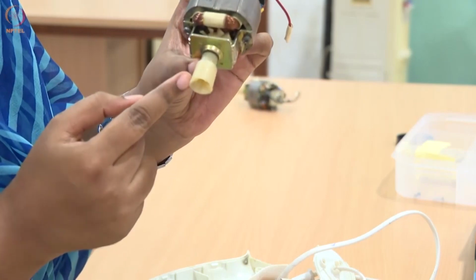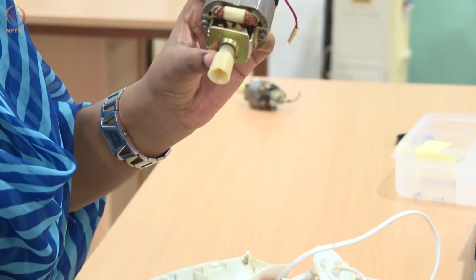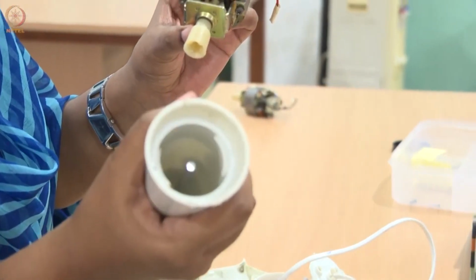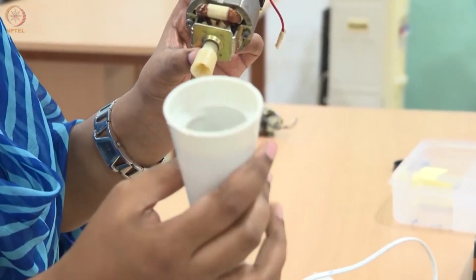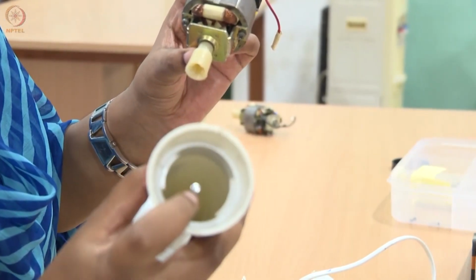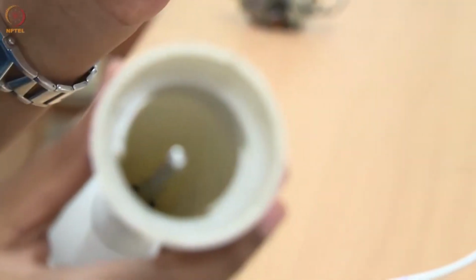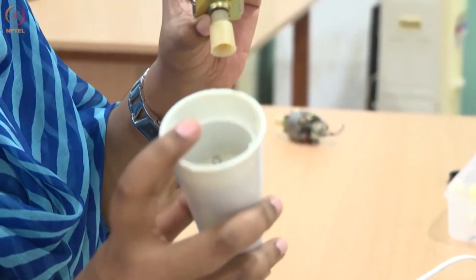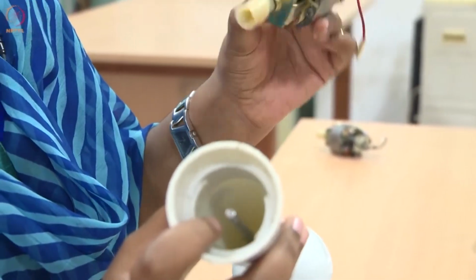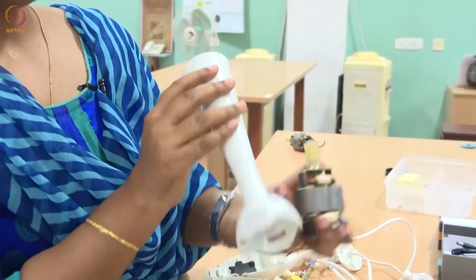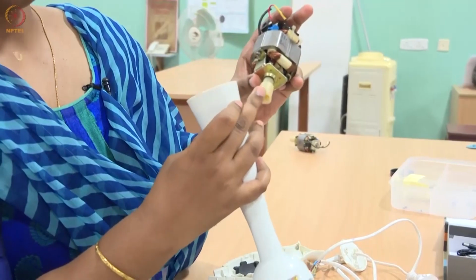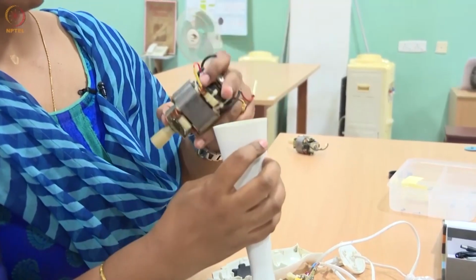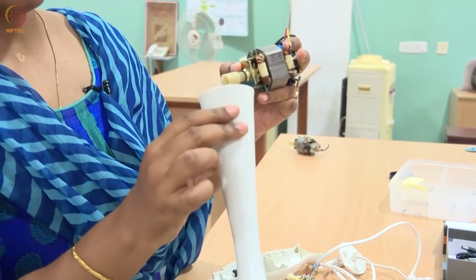Here towards the end you can find the shaft. This shaft is going to be attached to the rotor blade. Sorry, this is the blade which is going to provide our mixing motion. The motor shaft will be attached to the shaft of the blade, so whatever motion is provided at this shaft is transferred to the lower portion.